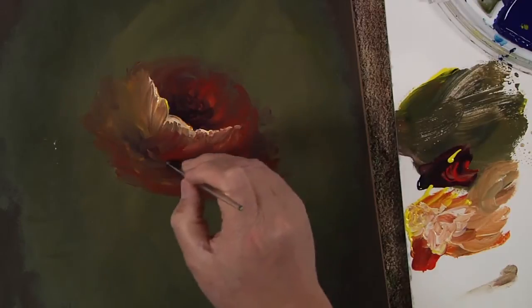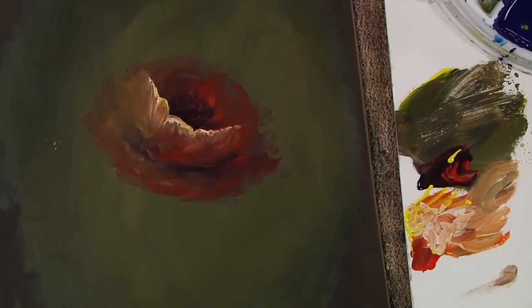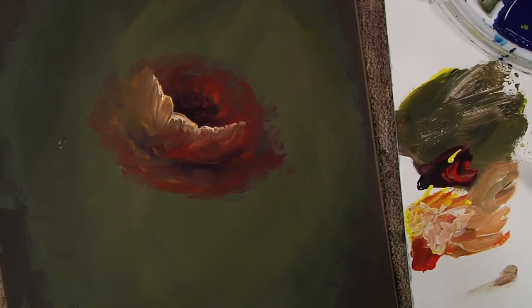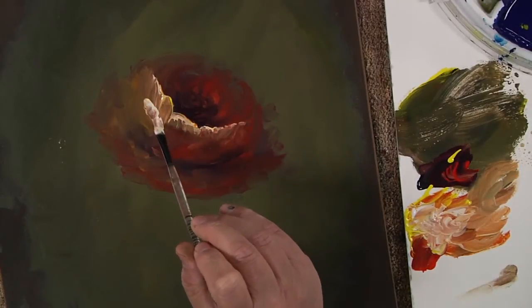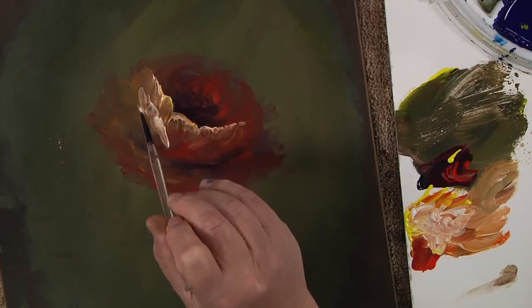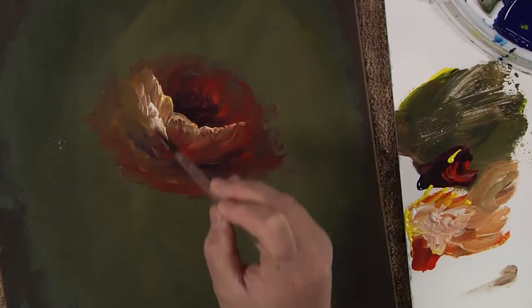I'm directing the color. I'm putting on really, really thick color and then directing it to where I want it to go into the flower. So here we'll model some more of this here, and I really put on really heavy, heavy paint, and this is what gives you that lovely variation.